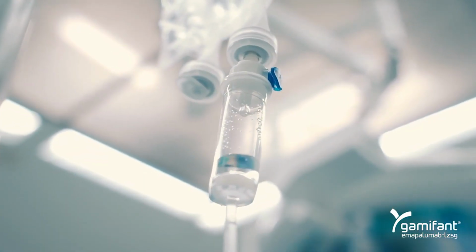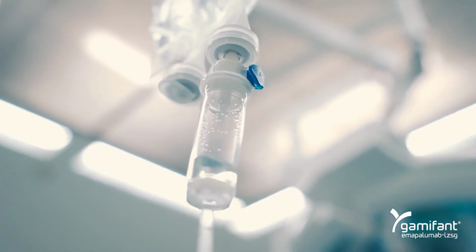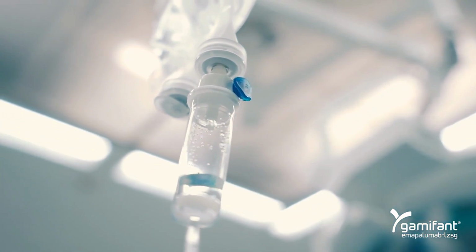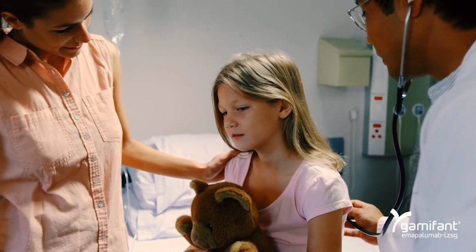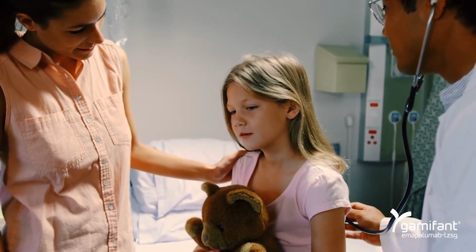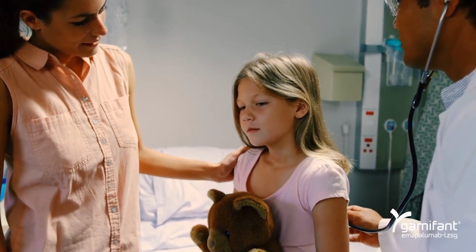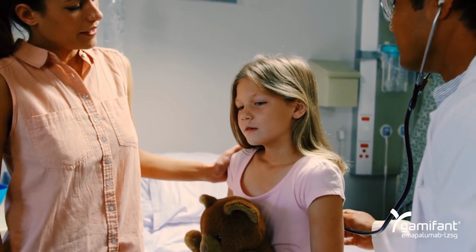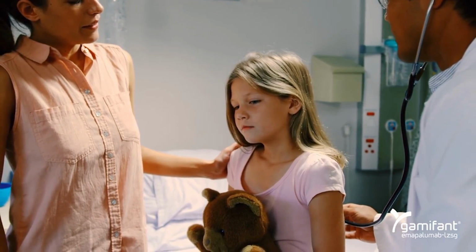Gamifant is given by intravenous or IV infusion. The infusion will take about an hour. Gamifant is given 2 times a week or every 3 to 4 days until the patient undergoes stem cell transplant, no longer needs treatment, or experiences unacceptable side effects.